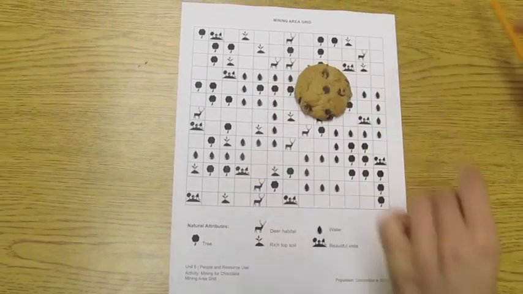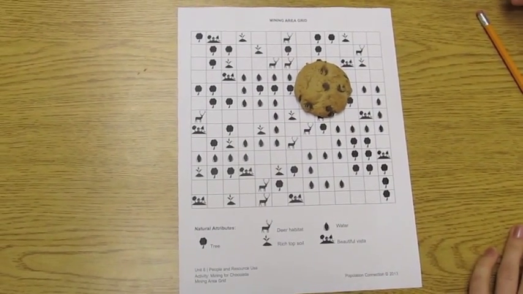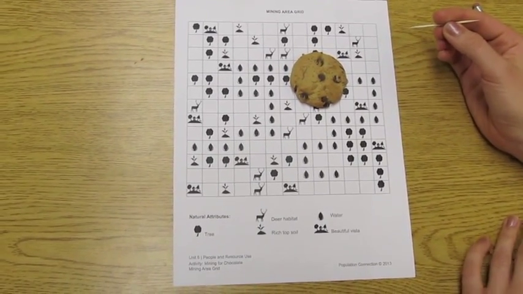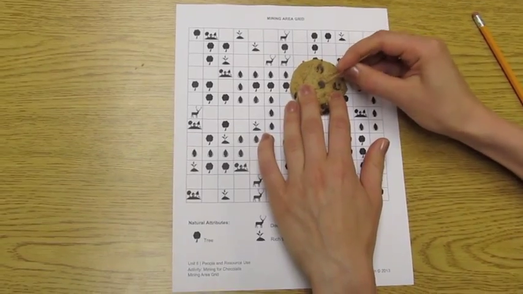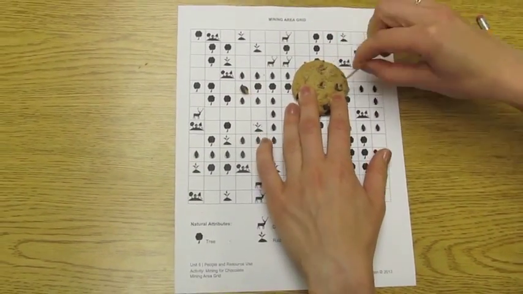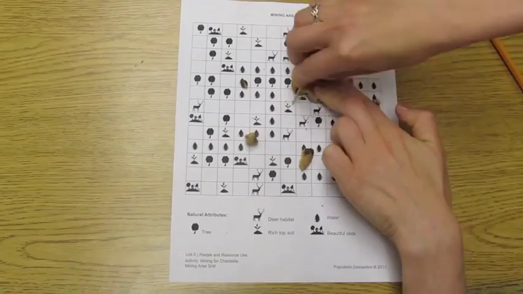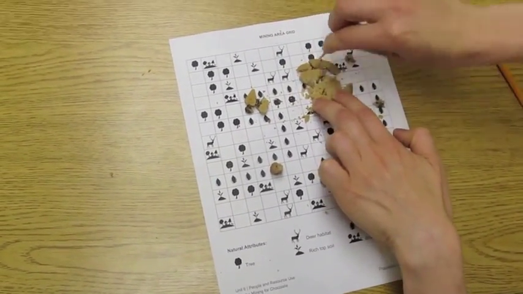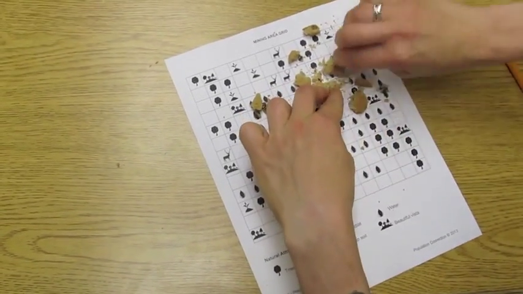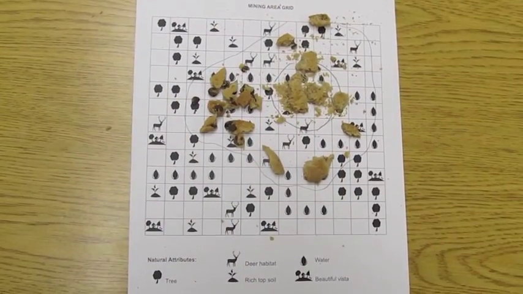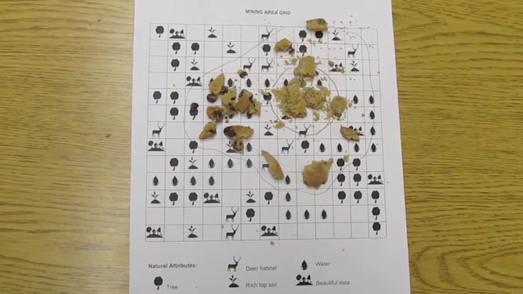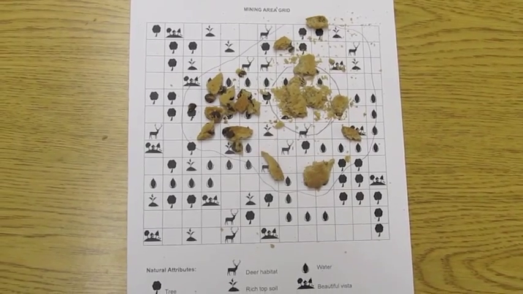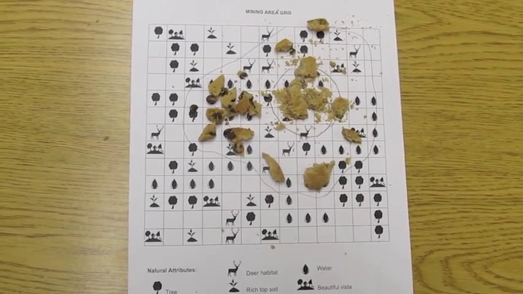Once the outline has been traced, using their toothpick, their mining tool, they will start extracting the chips from the cookie as though they were miners, just like miners extract ore out of the earth. After your students have completed mining, have them outline the area that's covered with crumbs. This will give you the opportunity to talk about which natural attributes are affected by the mining process.